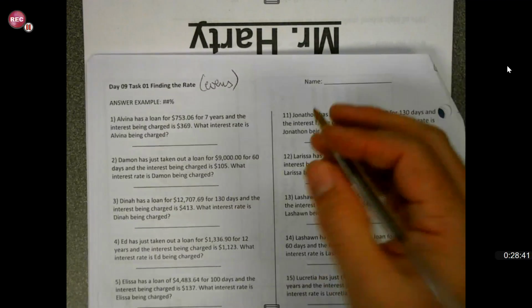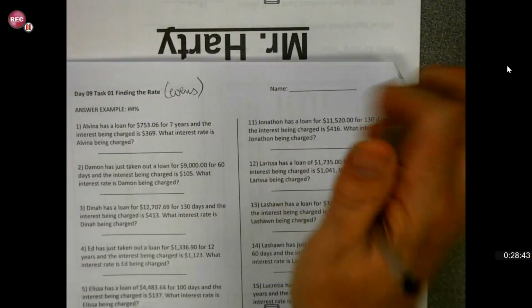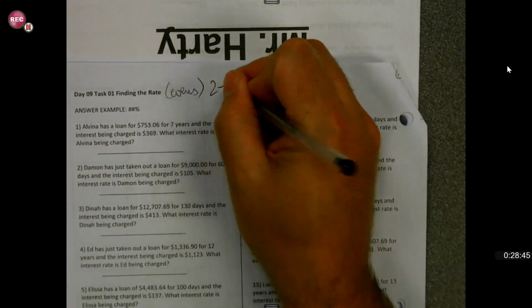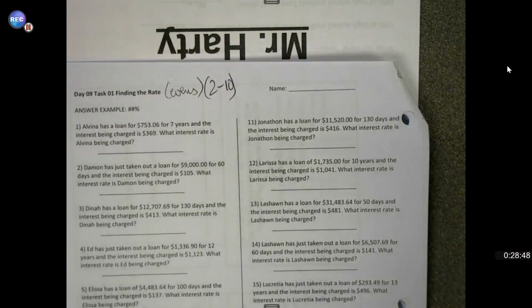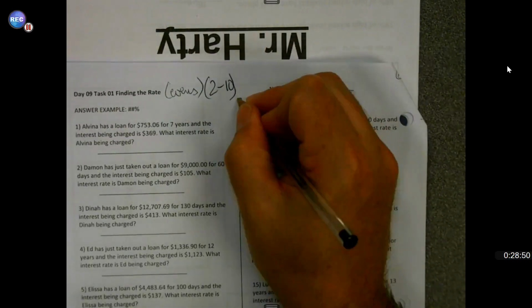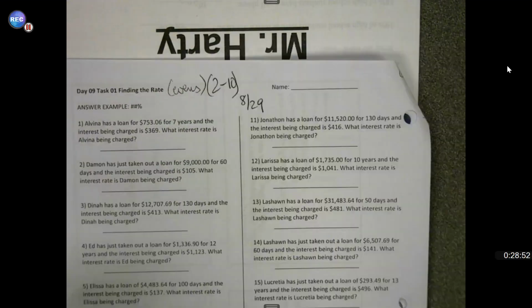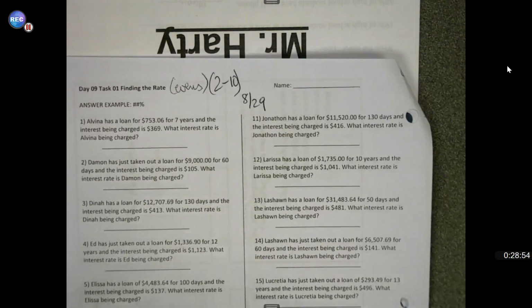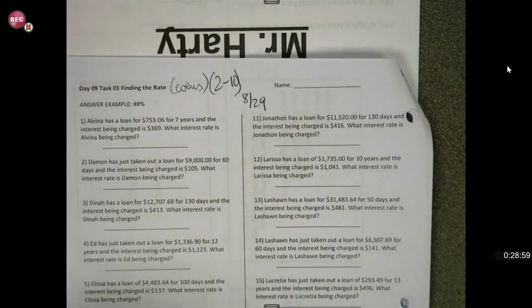Okay, finding the rate. Page 6. Evens. 2 through 10 evens. 2, 4, 6, 8, 10. That's it. Because again, I want to make sure any of those detail things that still might be hanging you up don't hang you up.